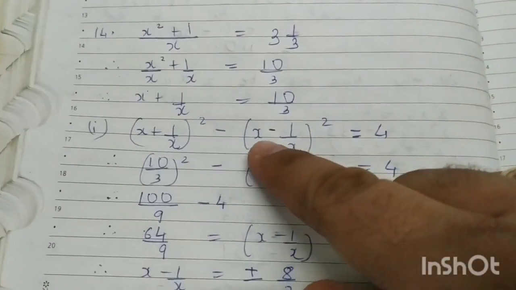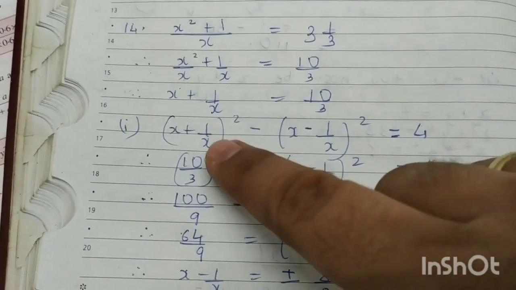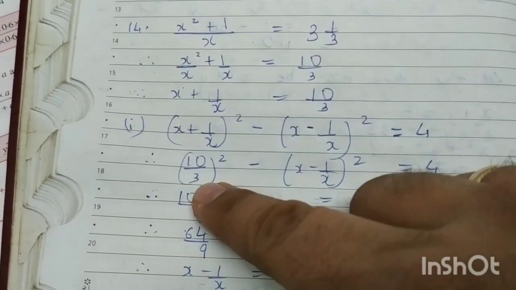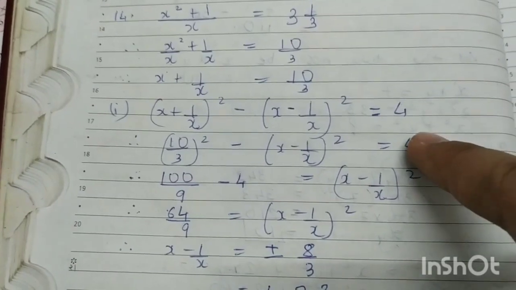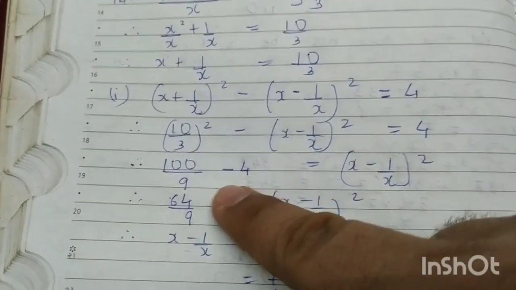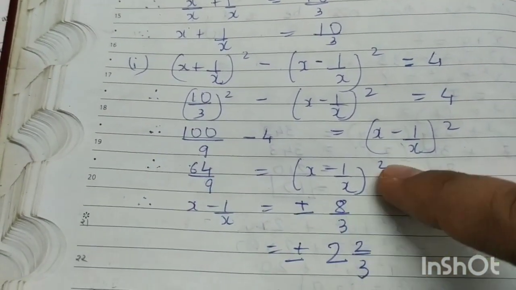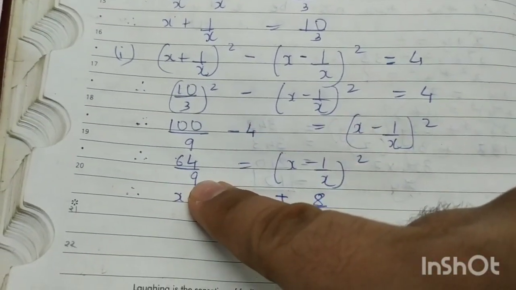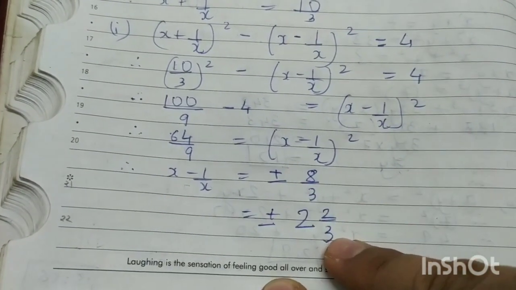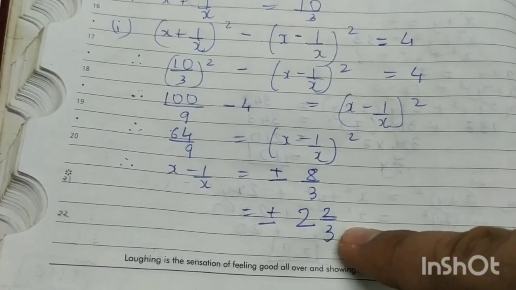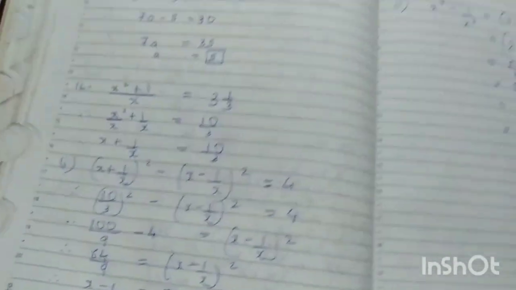To find x minus 1 upon x, I prefer to use this equation, although there are some other methods as well. Here substitute the value as 10 upon 3, then shift this on the right hand side, minus becomes plus, 4 becomes minus 4 when shifted to the LHS. Remove LCM and bring the numerators together to reach this step. Square goes to the other side to become square root, and don't forget to put plus and minus sign in the answer and to convert it into a mixed fraction. So we got the value of x minus 1 upon x, which we can use in our next part.